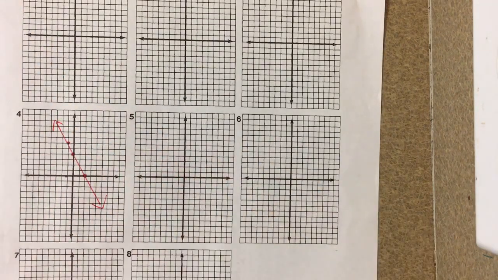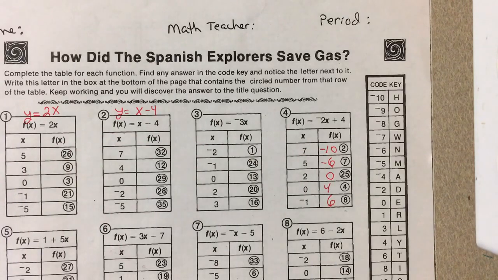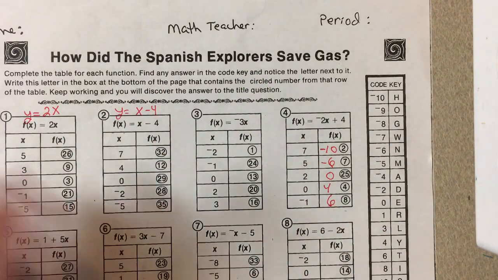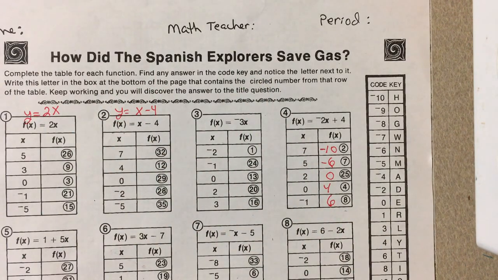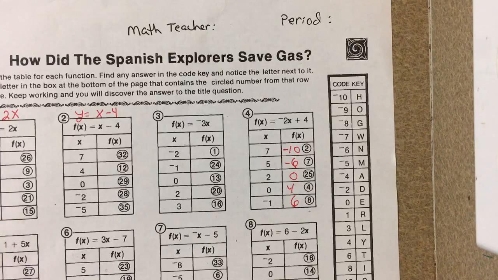So on the back, you'll graph the equations. On the front, you're going to put the equations into y equal and fill out the table of values. You can read the directions to figure out how to do the riddle. Put your first and last name, your math teacher's name, and what class periods you have math.